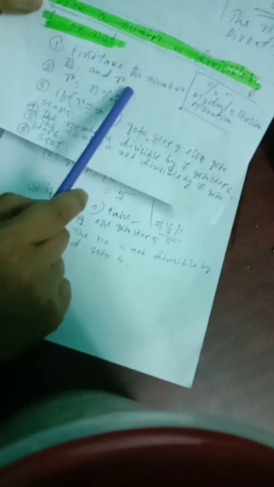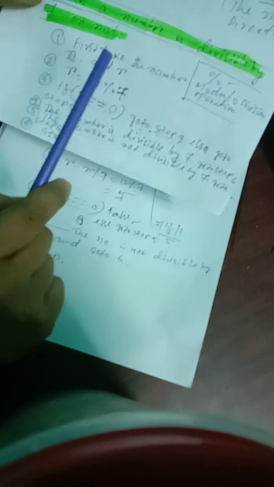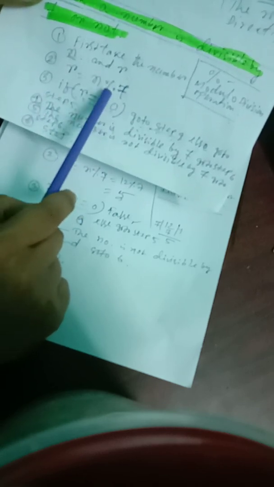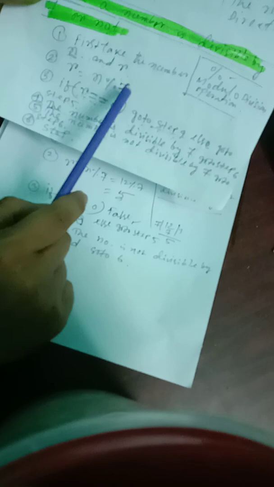One is this. Here I wrote according to the algorithm. Once again, you have to check whether the number is divisible by 7 or not. First take the number n and r for the remainder. This operator is the modulo division operator. R equals n % 7. N % 7 means modulo division. It will generate the remainder directly.